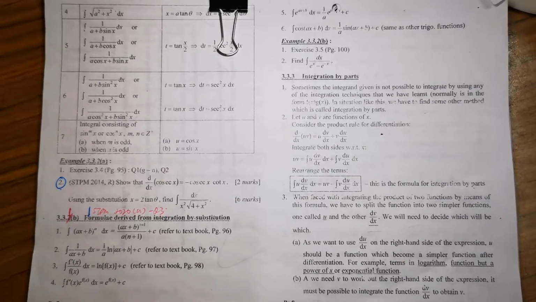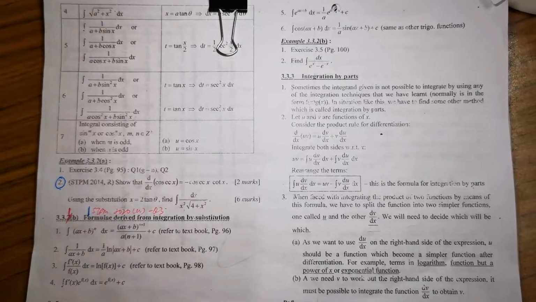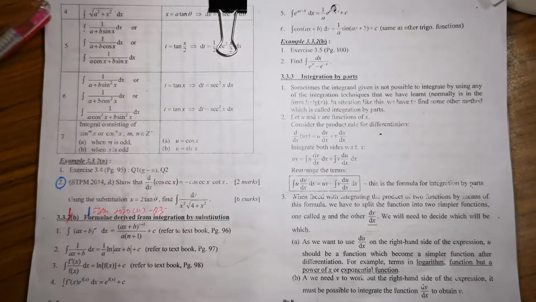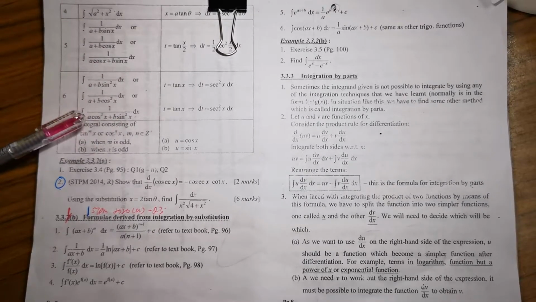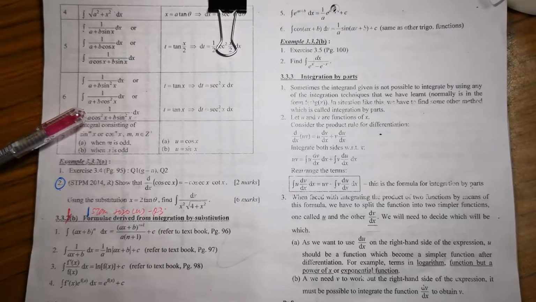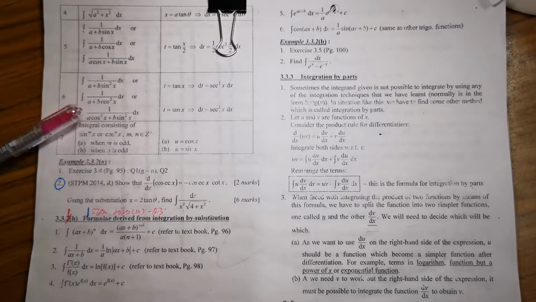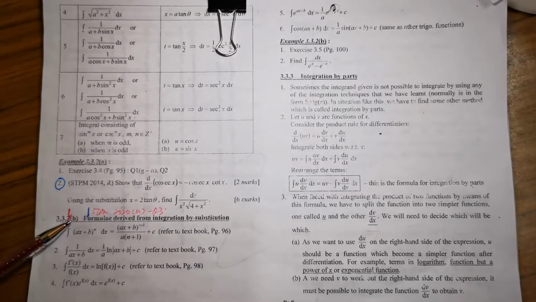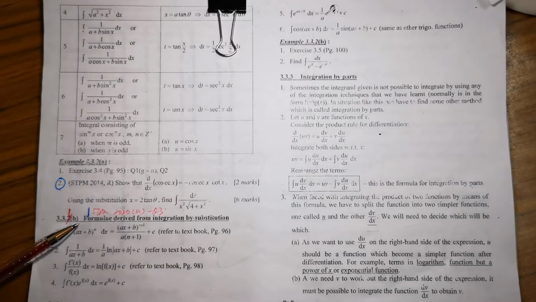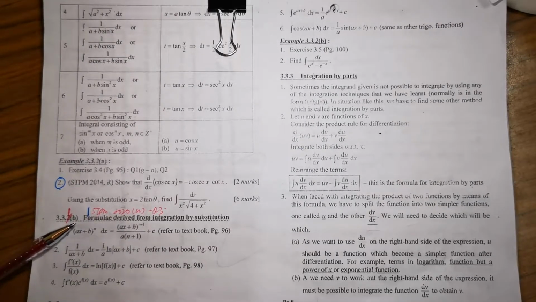Okay, good day class. Alright, so last lesson we have studied all the substitution, right? All types of substitution that we can use to solve or to find the answer for an integrand. So today we are going to see 3.3.2b, which is formulae derived from integration by substitution.